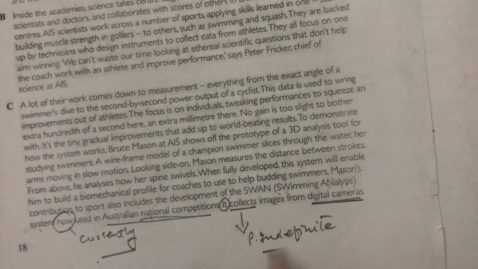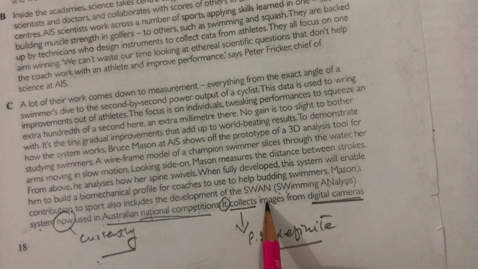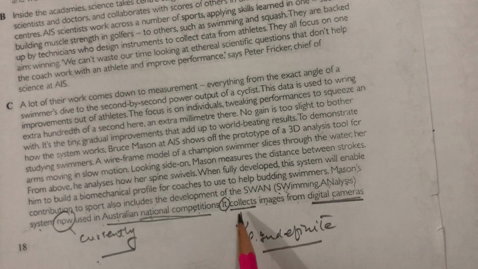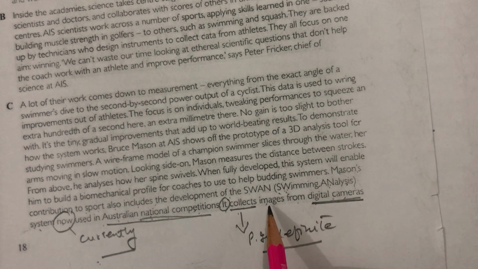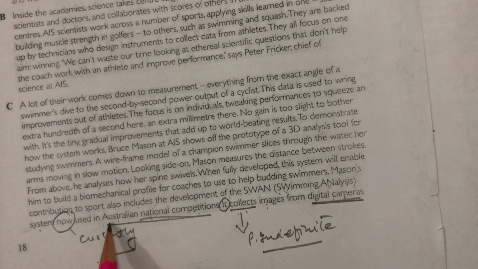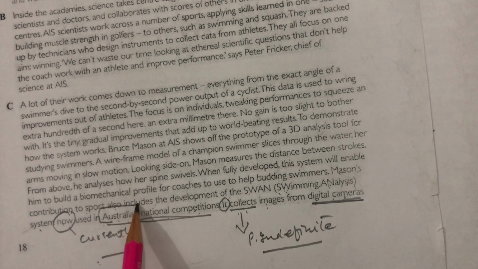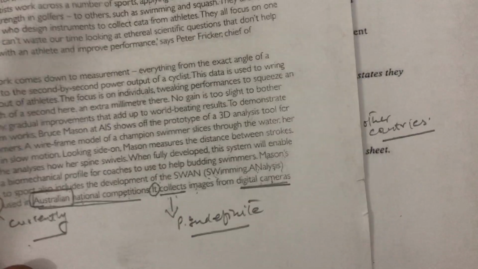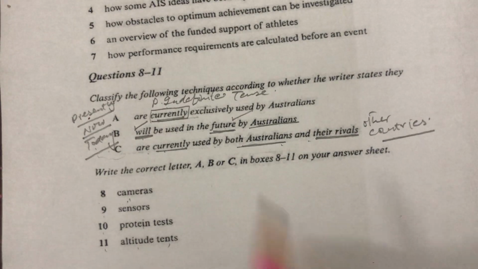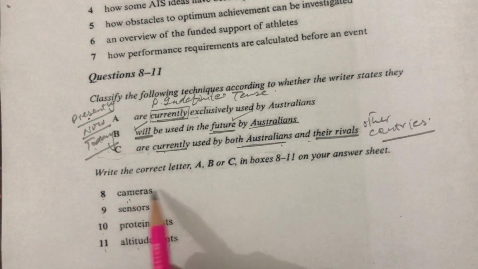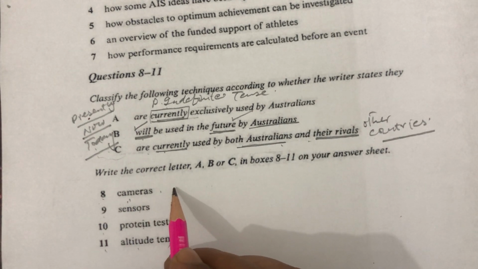It means presently, currently. It collects images from digital cameras. So it means that digital cameras are being used by Australia nowadays or currently. So we can match the option A, are currently exclusively used by Australians. So we can write A in front of question number 8.